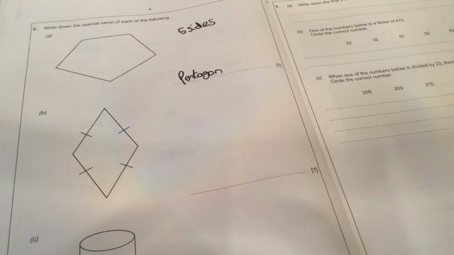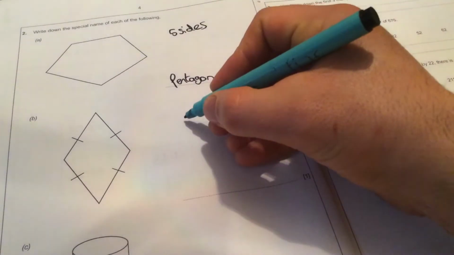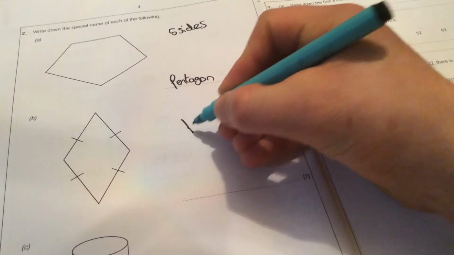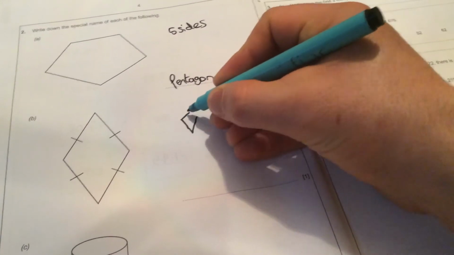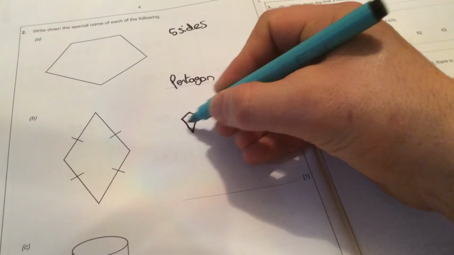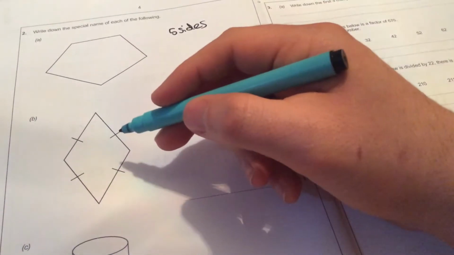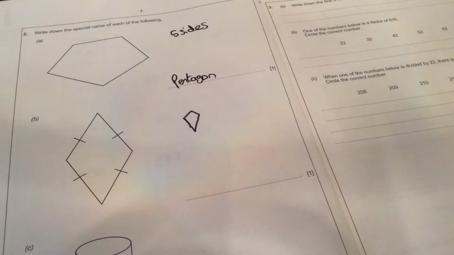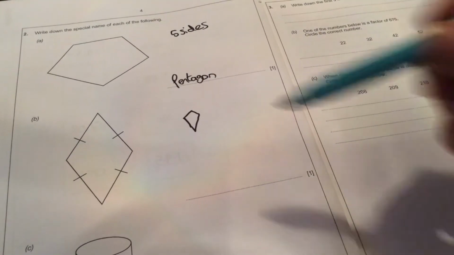Next one. Now, this is not a kite. It's not a traditional kite that you'd be used to. A kite looks like this. A kite has 2 long sides down the bottom that match, and then it comes at the top like that. Those 2 sides match, those 2 sides match. This is different. You could write down that it's an equilateral kite and that will get you the marks, but it's not a traditional kite.